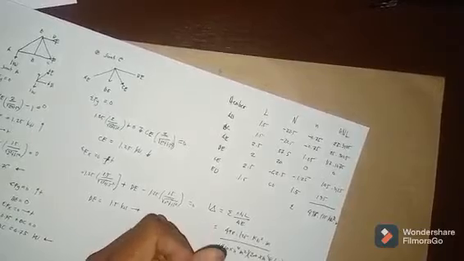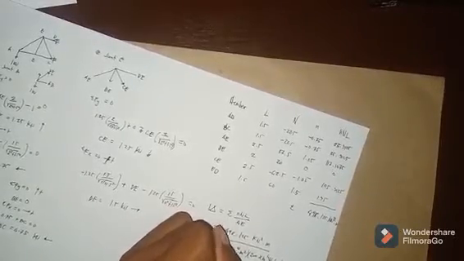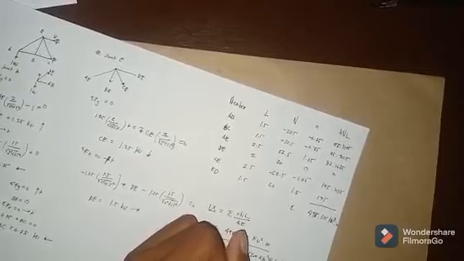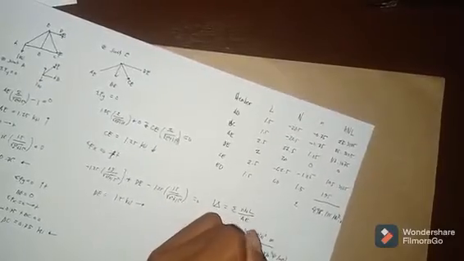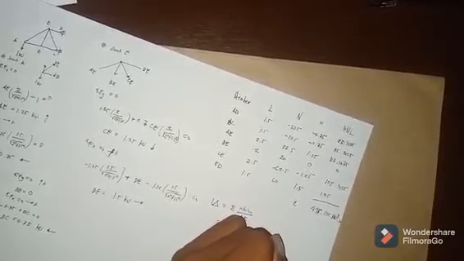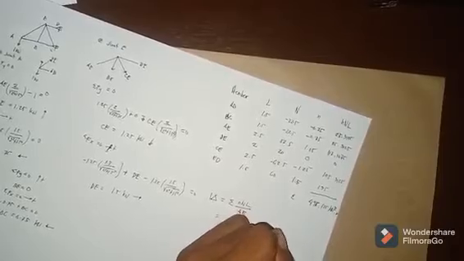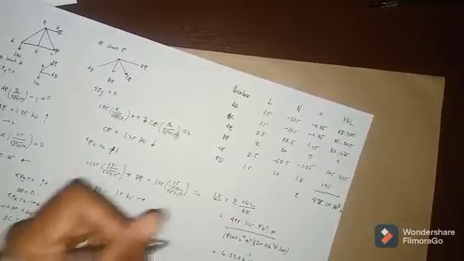So solving for it, we can get 6.23 times 10 raised to negative 3 meter, or 6.23 millimeter, and it is facing downward.